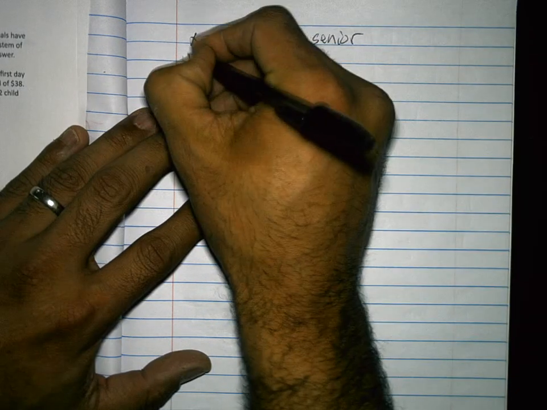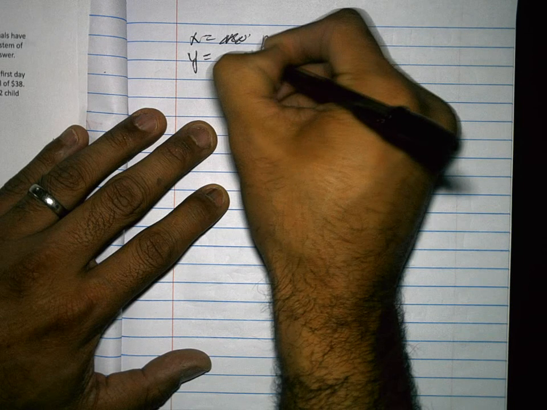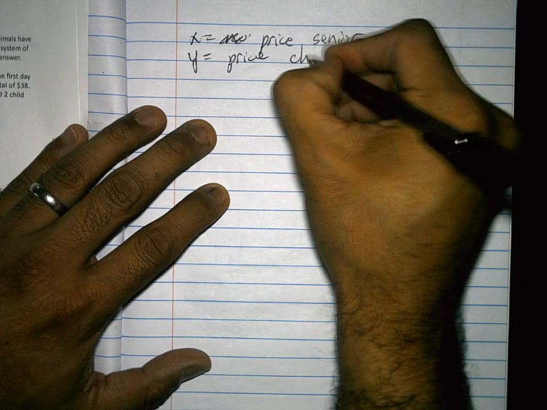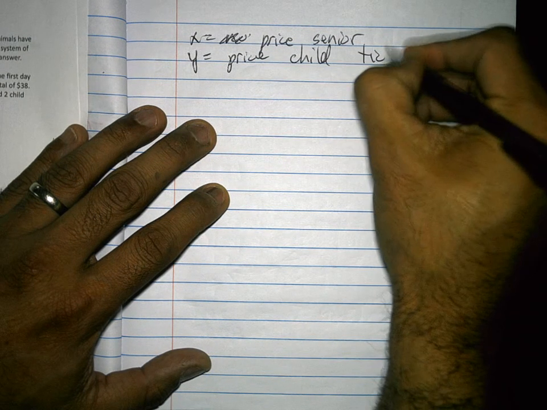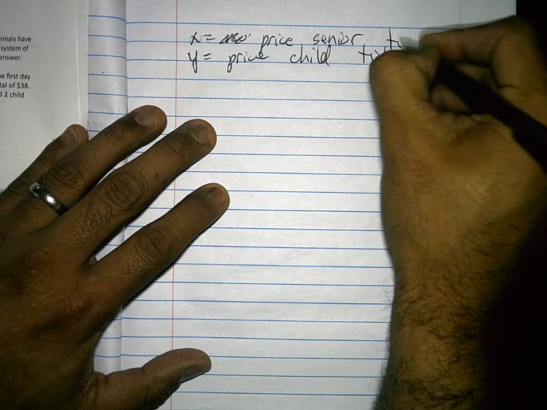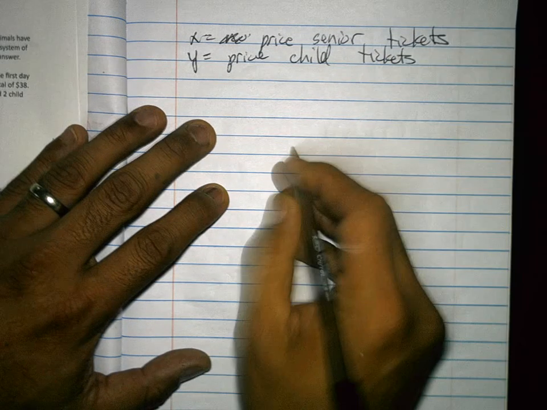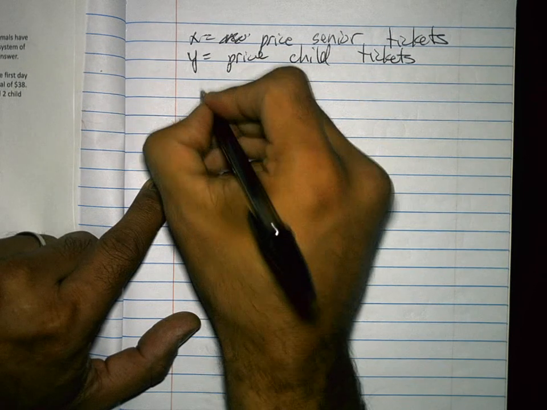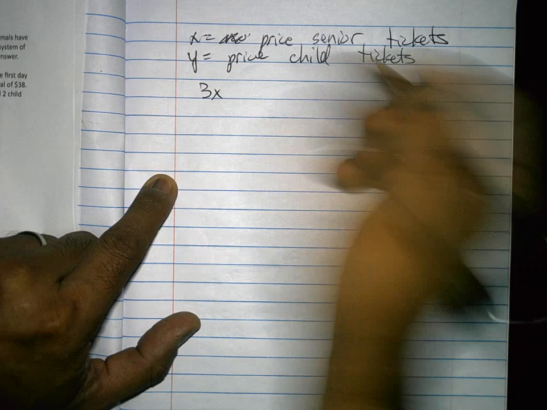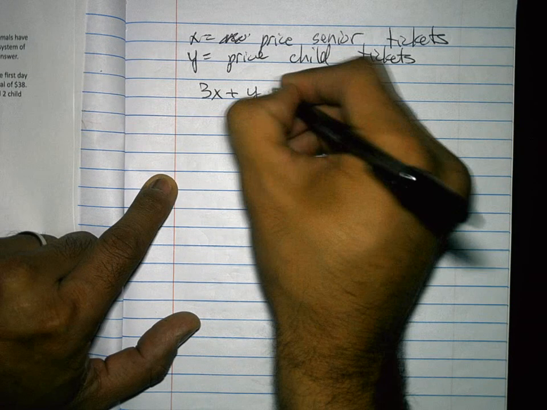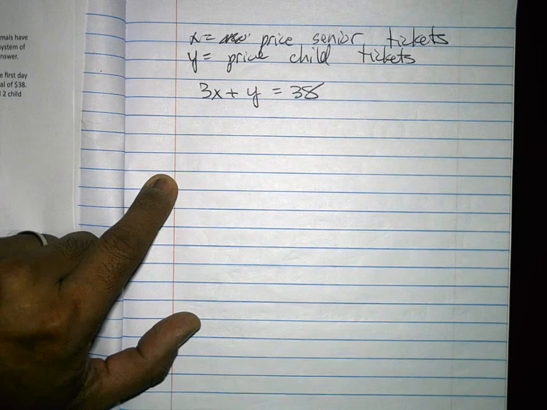And I'm going to let y equal the price of a child's ticket. Okay. So on the first night, they sold 3 senior tickets and 1 child ticket, and they made $38.